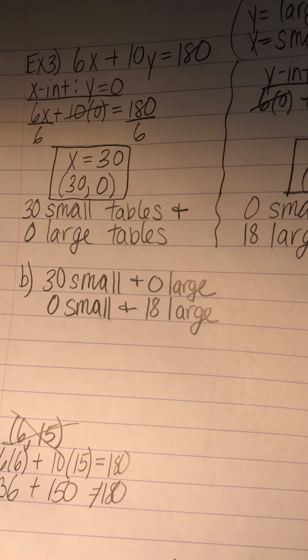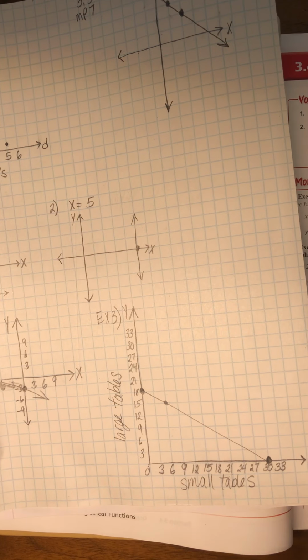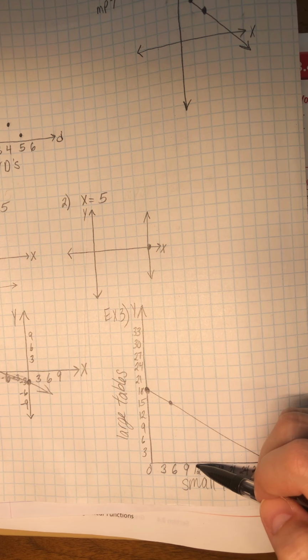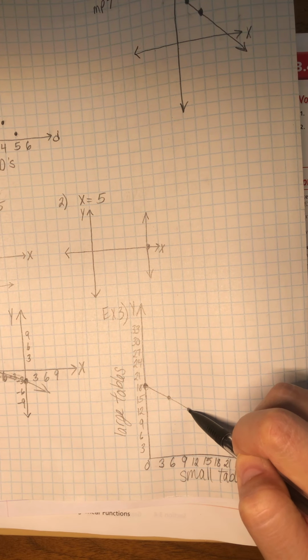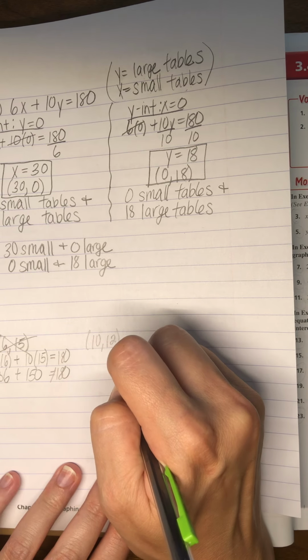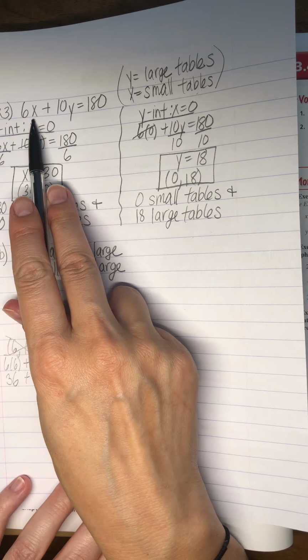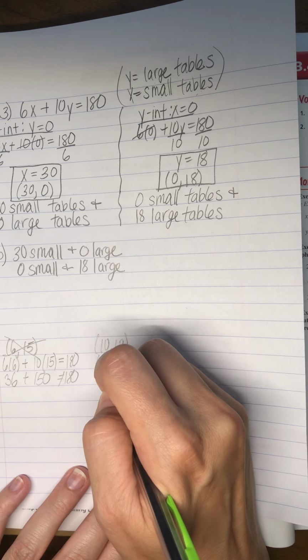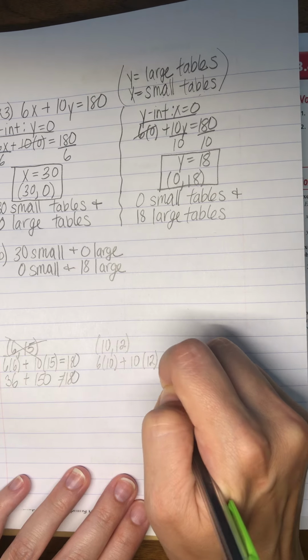Maybe let's pick the point 10, 12. Let's look on here. Let's see if that would be a good point. So 10, 12 would be this point right about here. Let's see if that point would work. 10, 12. Let's plug that into the original equation up here and let's see if it makes it true. So 6 times 10 plus 10 times 12.